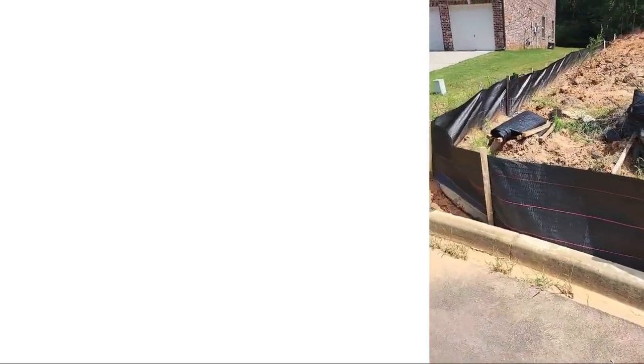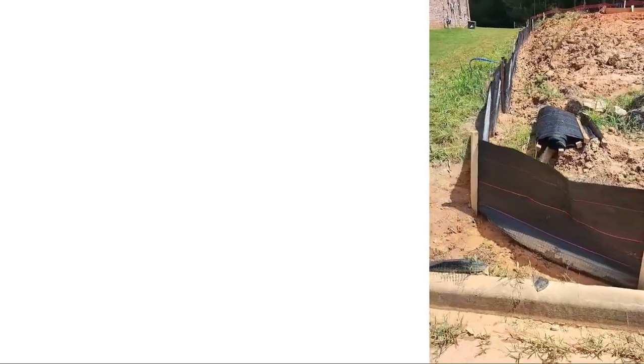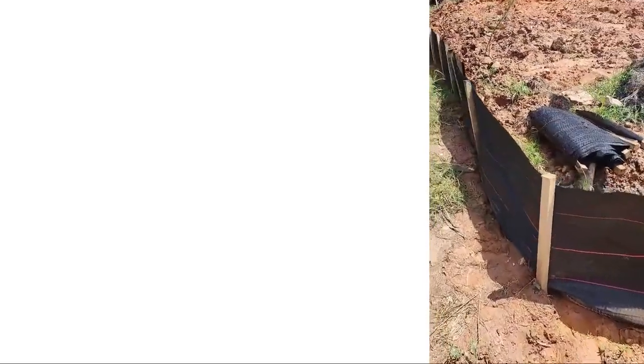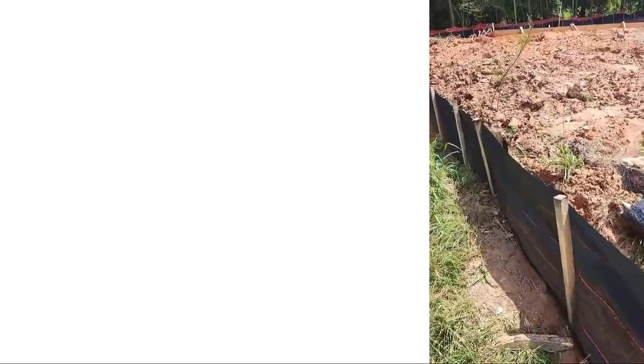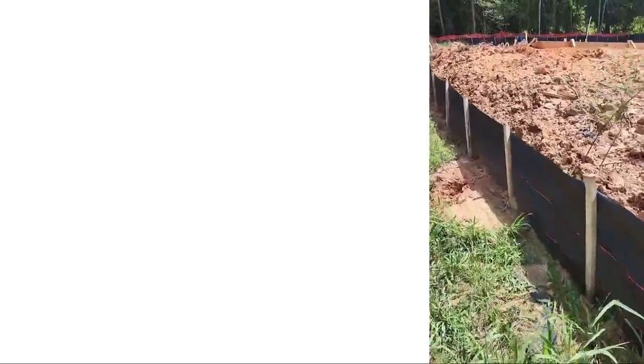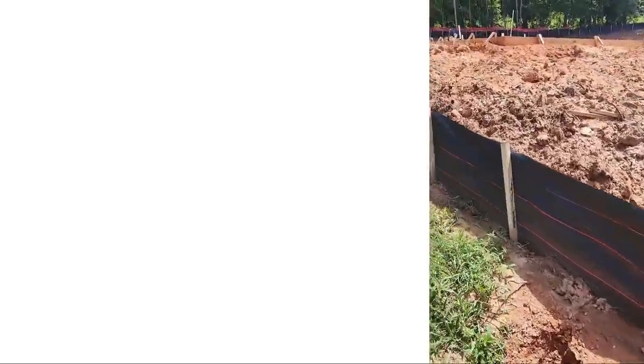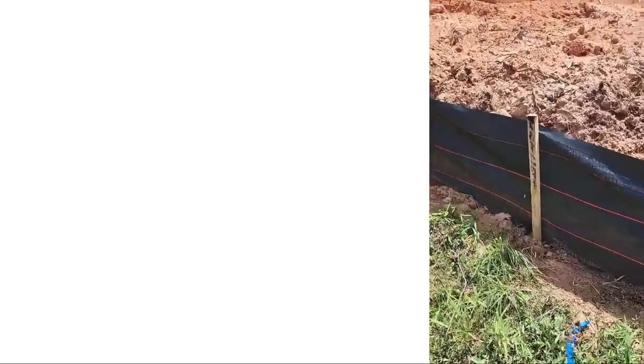Okay, and it covers the perimeter of the property. Now, if you will look, there's a couple of things. Right here, this silt fence has to be minimum 6 inches buried into the ground. So we dig a trench, we bury it in, and then we cover it back up.